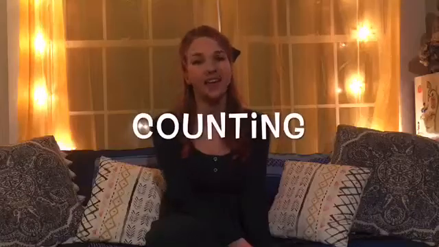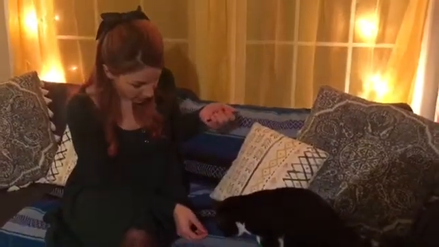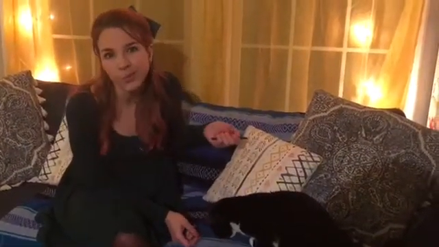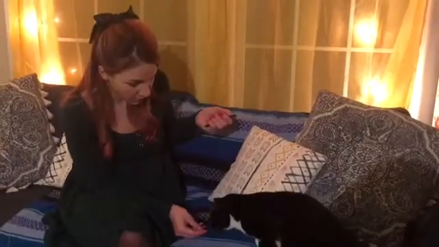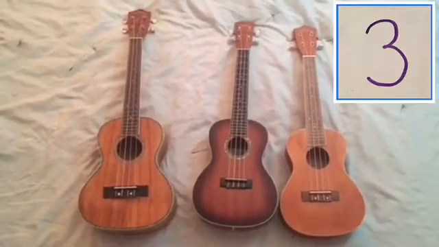Students, today we are going to talk about counting. Sometimes if we're counting things and we only have a few things, it's really easy to count. We can just look at it and see how many things there are. Like there's 1 cat and 2 apples and 3 ukuleles. But what about when you have many things to count?